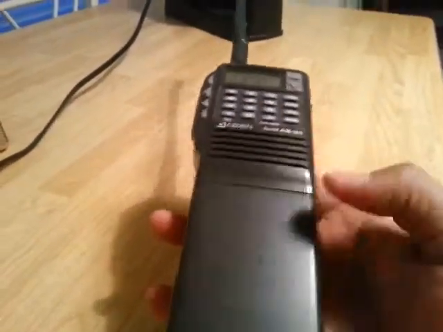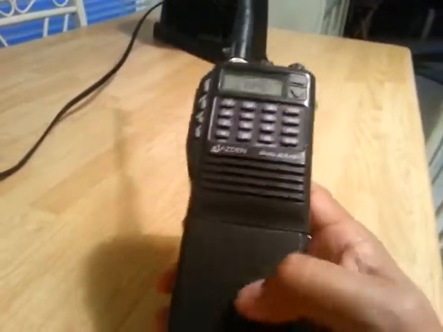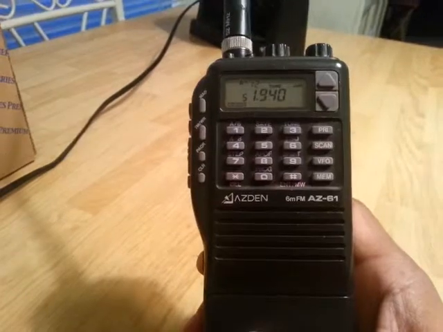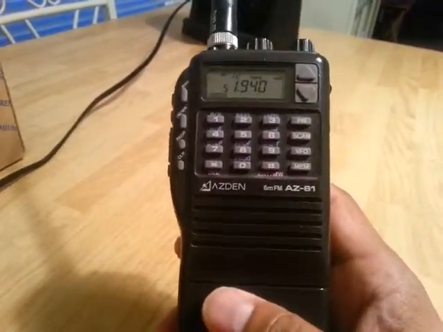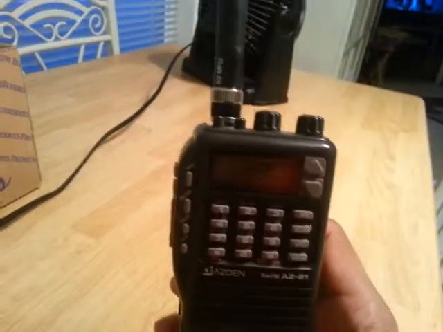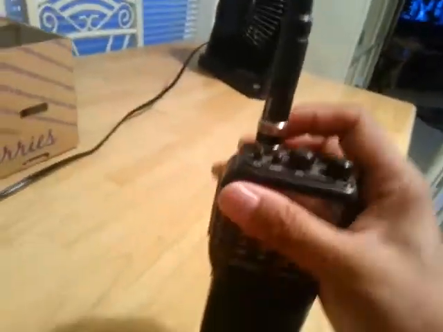I got the battery rebuilt at one of the Battery Plus shops here in the Phoenix area, and I charged it up. It does a real good job. About 8 hours of monitoring time. Like I said, 6 watts power output. It's got high-low power, squelch, volume, and a bayonet mount, BNC type, for the antenna.